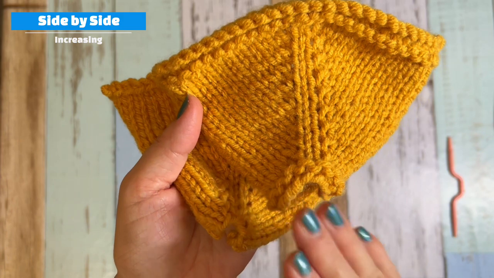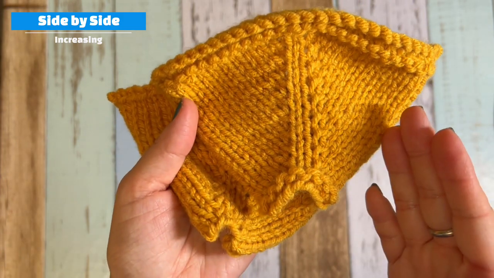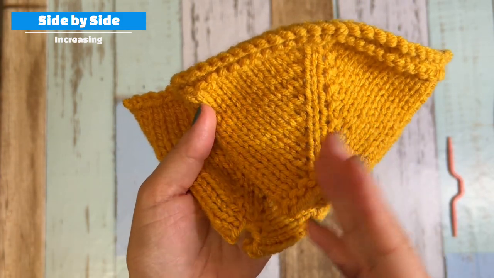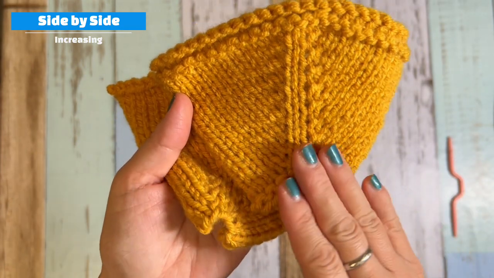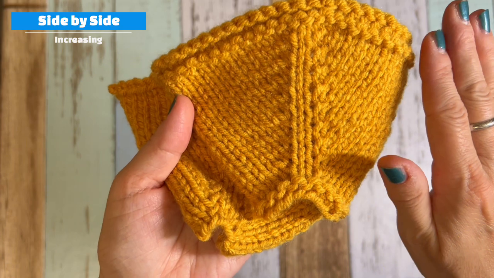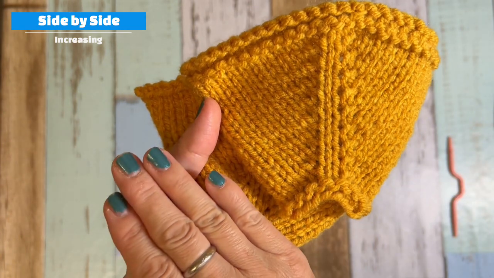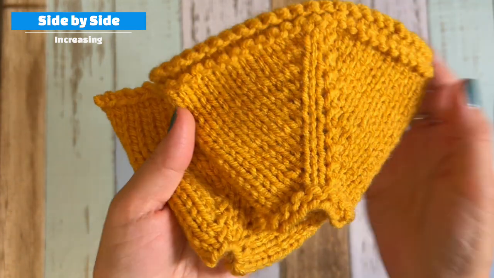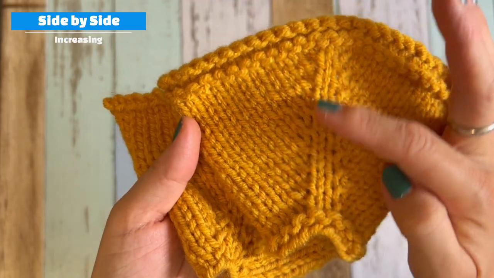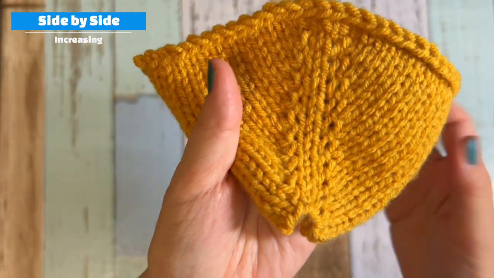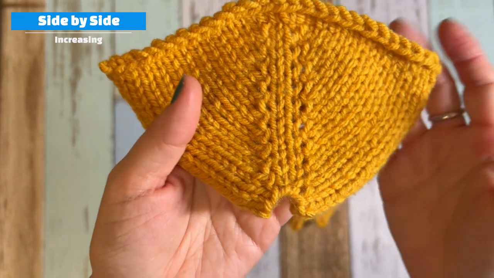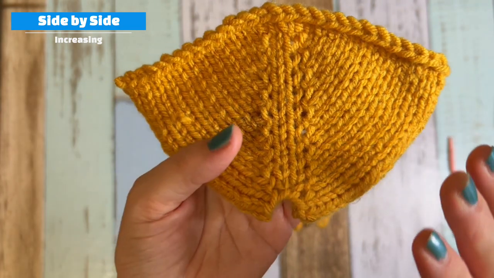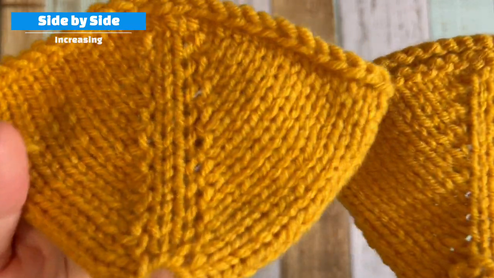What do you think? So I probably like the same direction. More smooth around the raglan line. Well, if this is a raglan sweater, what do you think? Don't you think it's a little bumpy with the opposite direction?